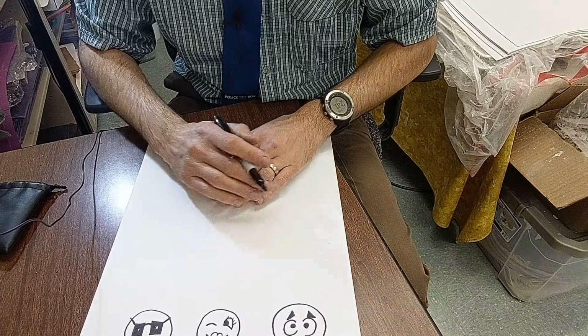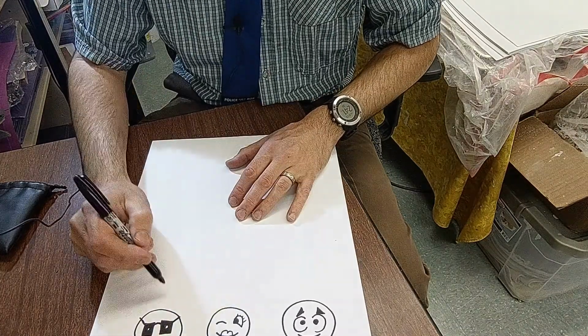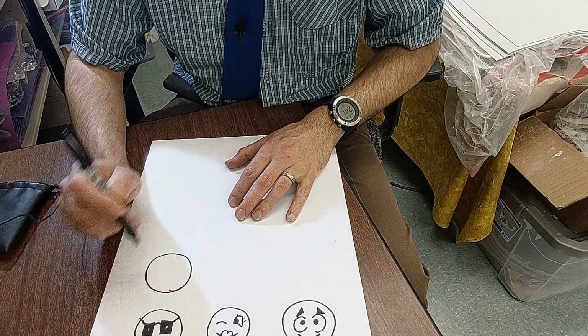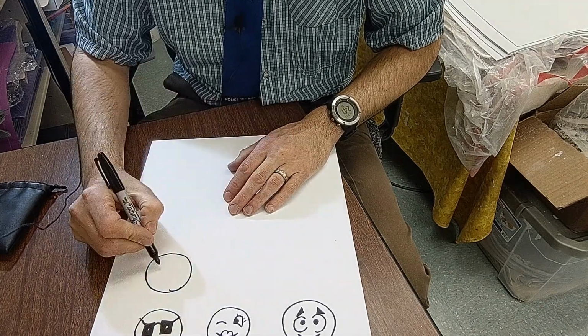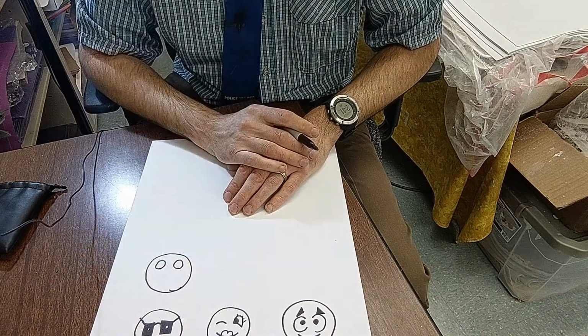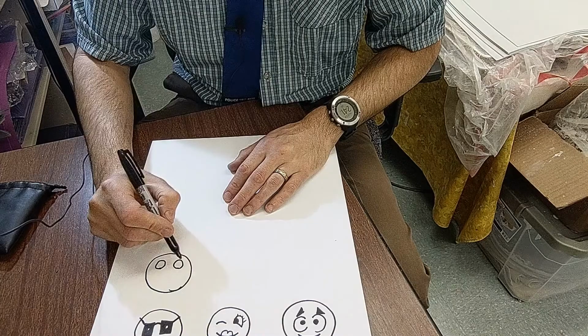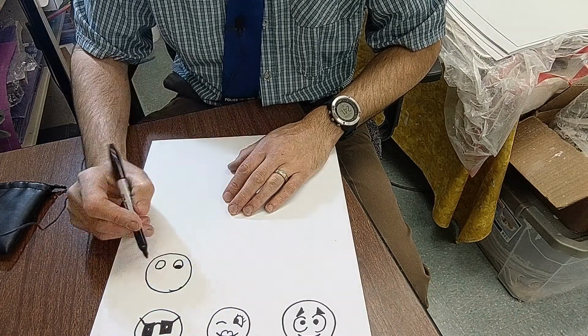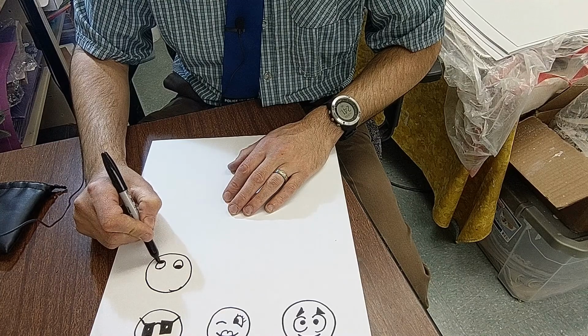Okay, next row. Why don't we do a silly face? So we'll do a big circle. And then I'm going to do a circle and circle for the eyes. And I'm going to put one eye down and one eye up.